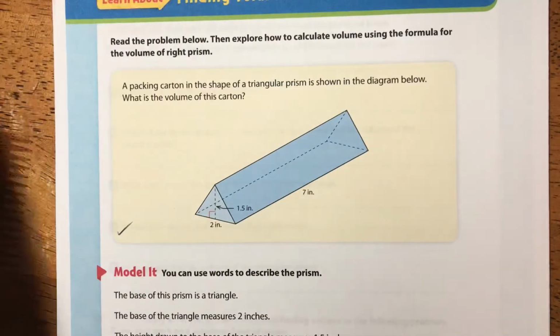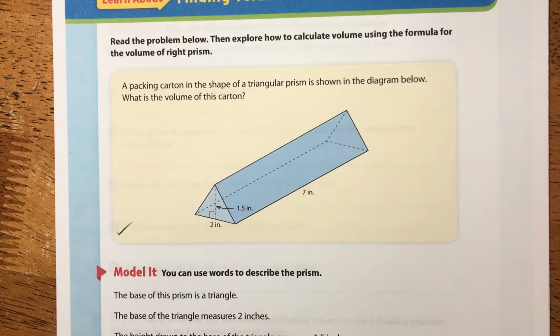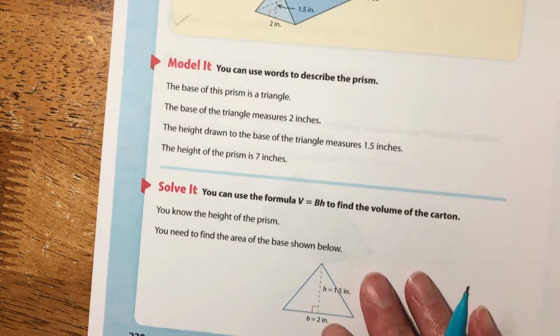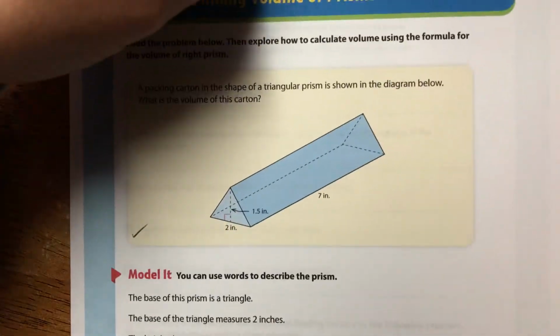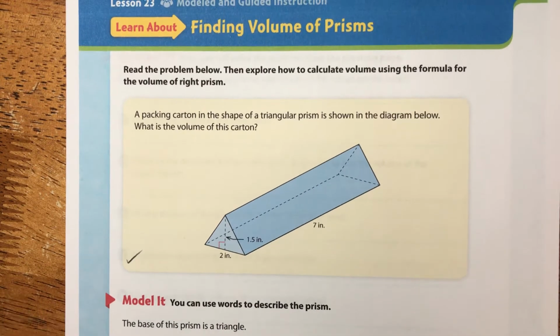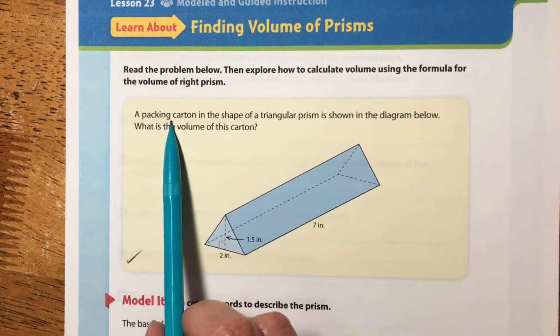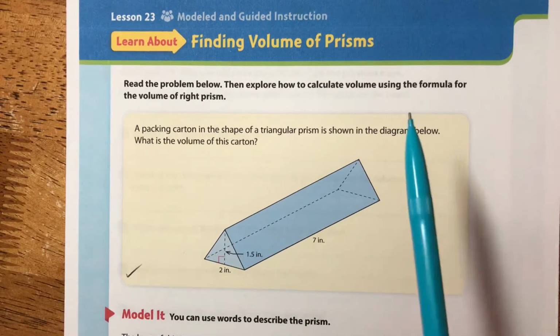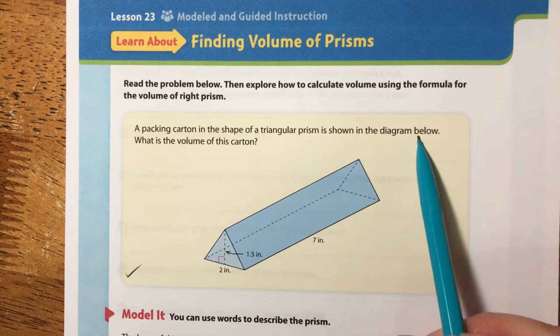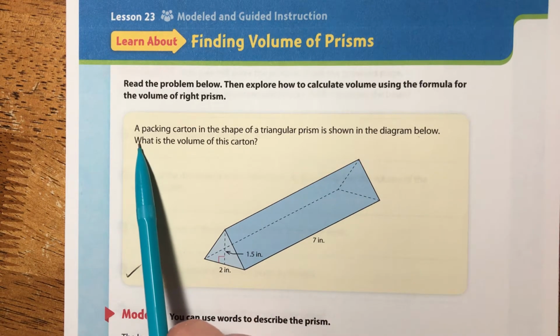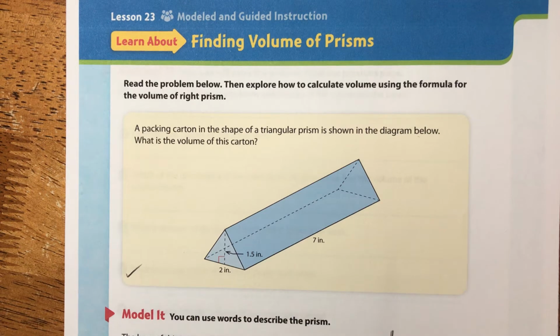Turn page. Actually, turn 2 pages. I jumped to page 230. Okay, 230. All right, read the problem below. Okay, we're just going to calculate the volume. A packing carton in the shape of a triangular prism is shown in the diagram below. What's the volume of the carton?